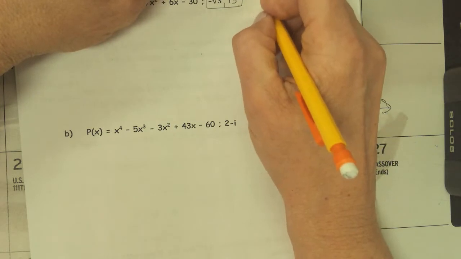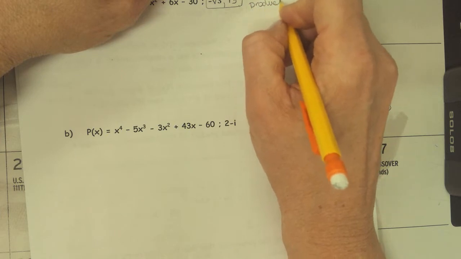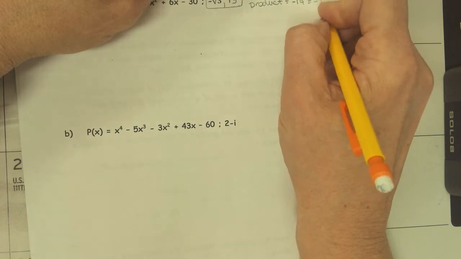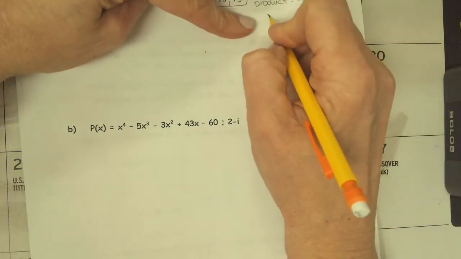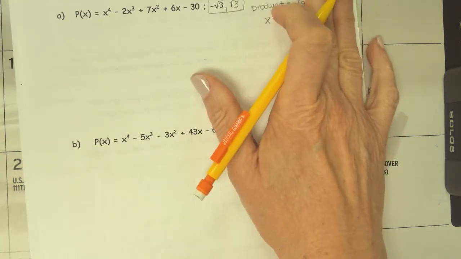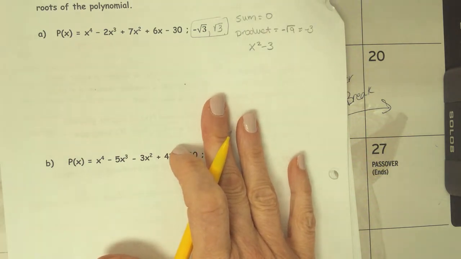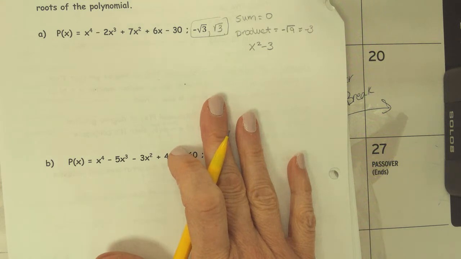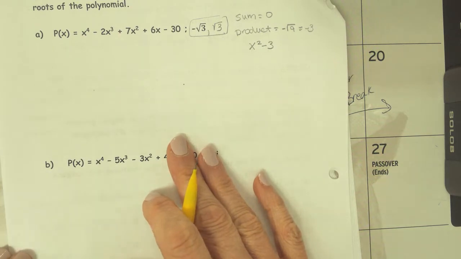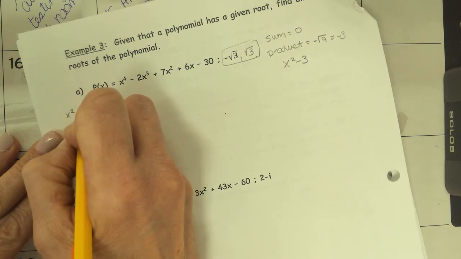So again, the sum of these two roots is 0. The product would be negative radical 9, which is just negative 3. So the polynomial would be x squared minus 3. So now I'm going to do long division, with x squared minus 3 dividing into x to the fourth minus 2x to the third plus 7x squared plus 6x minus 30.